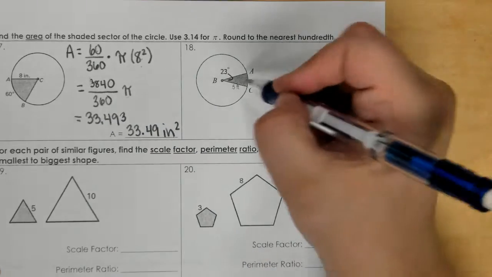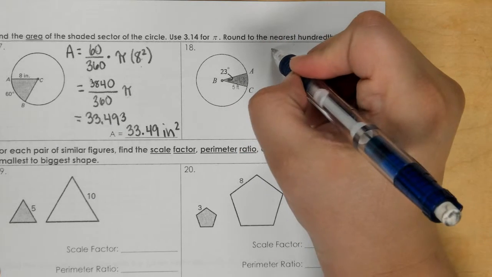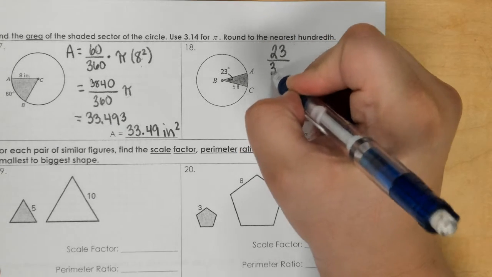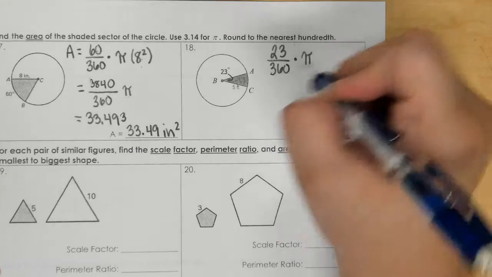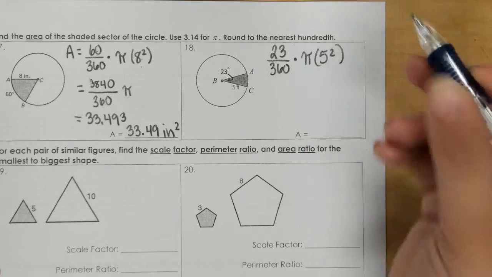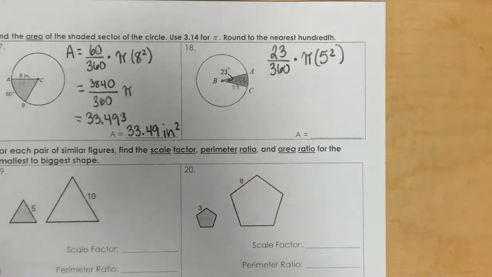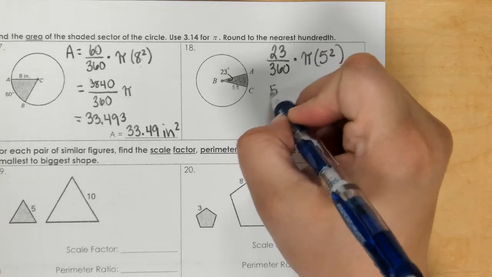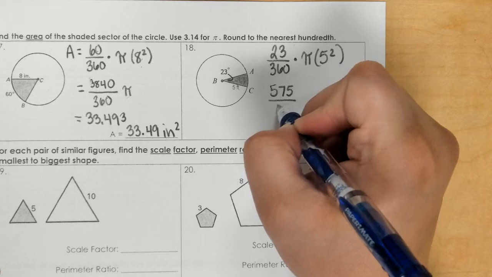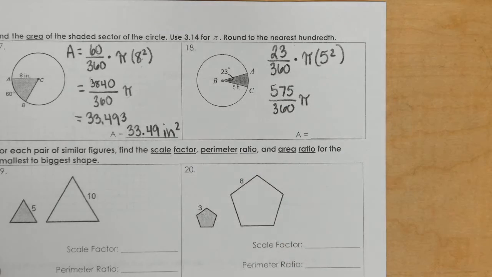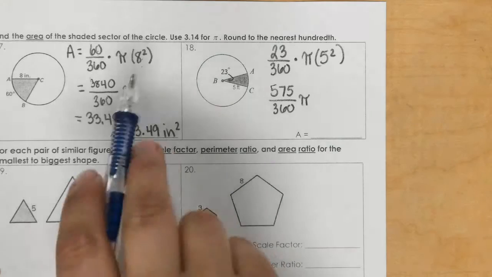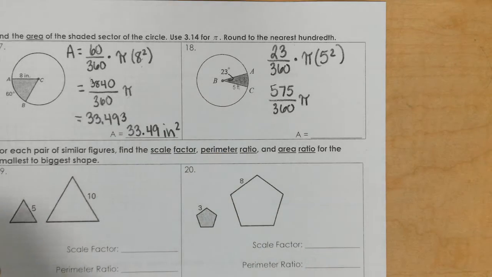Okay, so for number 18, if I want to find the area of this sector, I would do 23 divided by 360 times pi. R is 5 feet, so 5 squared. So we know 5 squared is 25, so I would do 25 times 23. So 575 divided by 360, and then I multiply that by 3.14, so it tells me to right here in the directions.